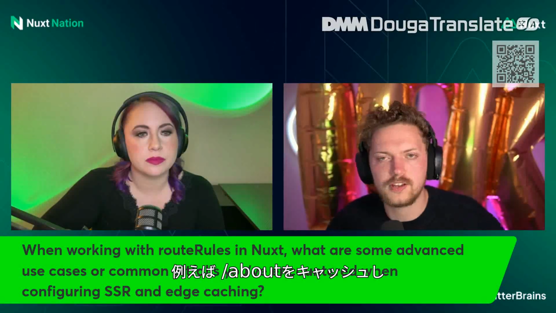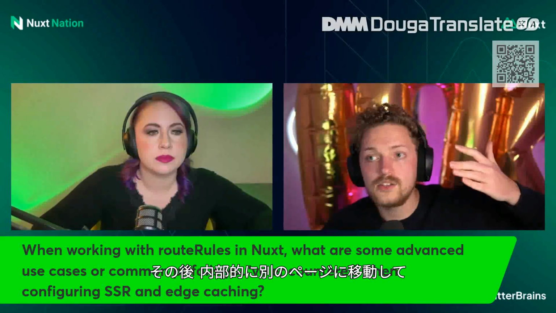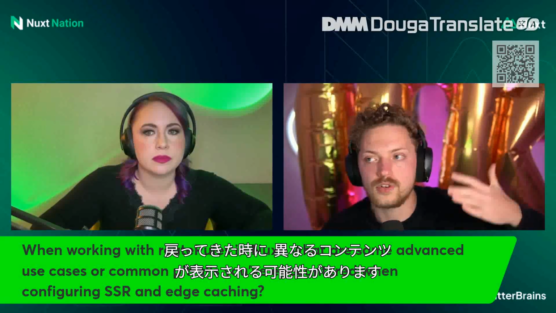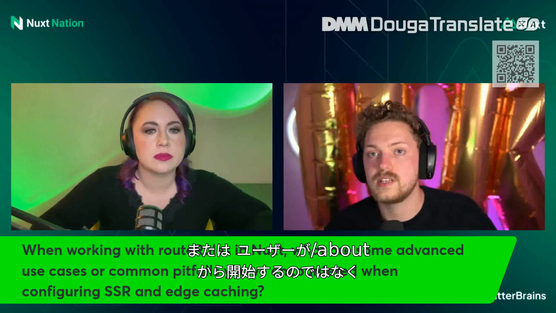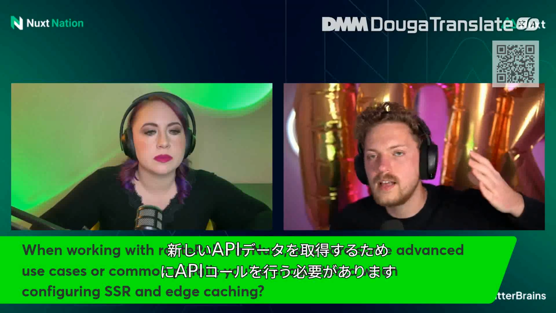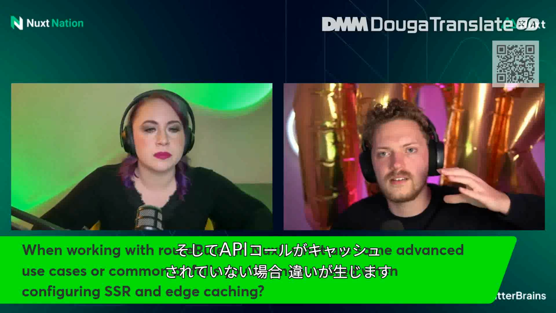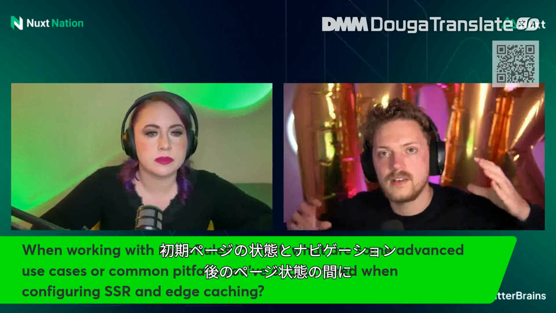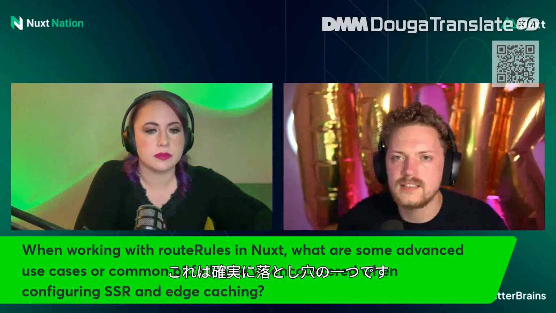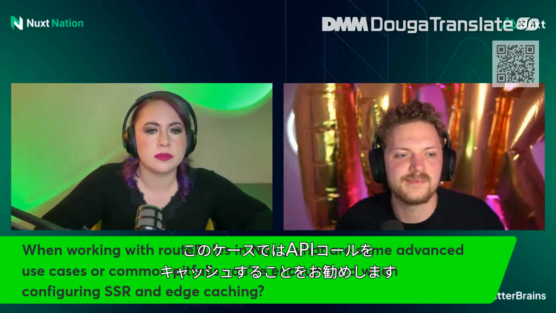So let's say you cache /about, and a user goes to /about, gets the cached content, then internally navigates further, and then comes back, and you maybe have different content because it's refreshed, right? Or the user doesn't start on /about, but comes from the index page to /about. It has to do an API call to get the new API data. And if your API call isn't cached, then there will be a difference between the initial page state and the page state when doing client navigation. So that's definitely a pitfall. And I would recommend just caching the API calls in this case.